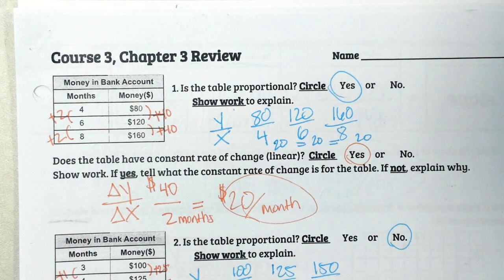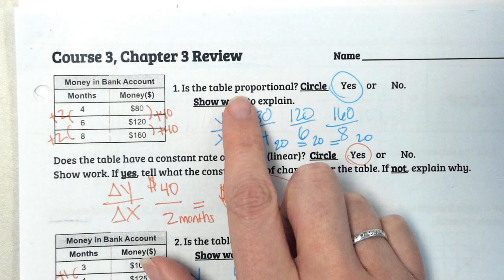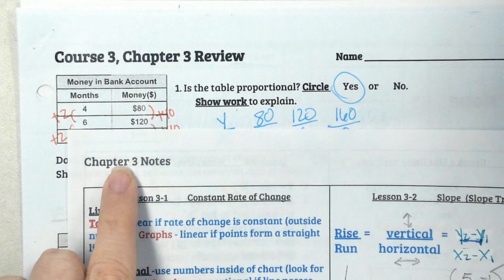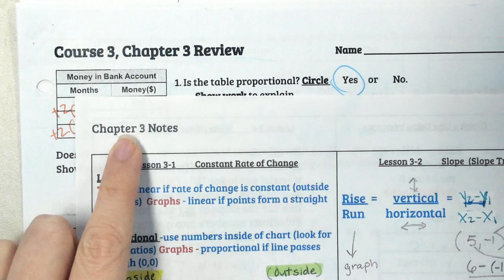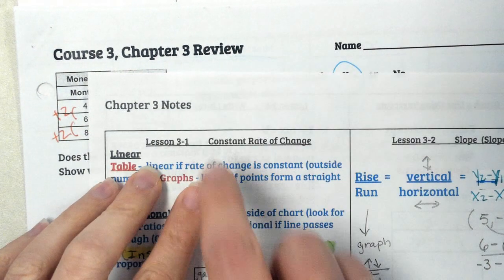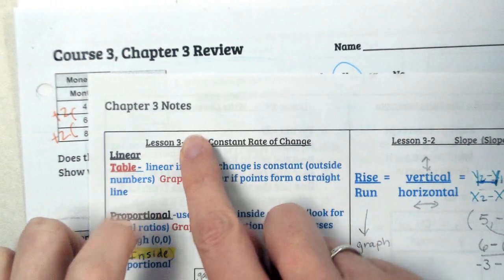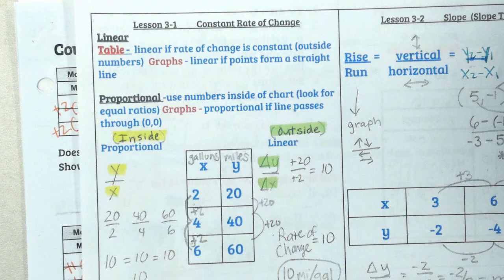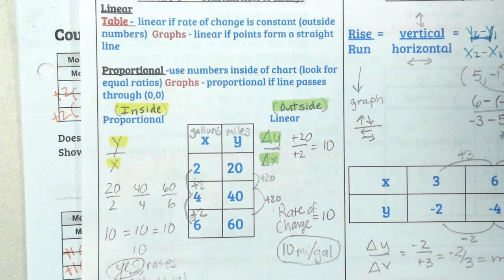All right, so first part says, is this table proportional? Guys, you want to start on the side tomorrow on your paper that helps, the chapter 3 notes side. If you don't know which side that is, it's the side that says 3-1. This is chapter 3, lesson 1. So this talks you through pretty much the entire first page.